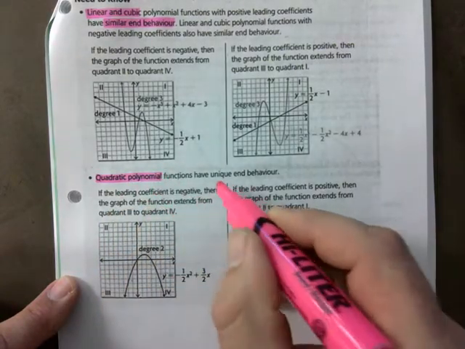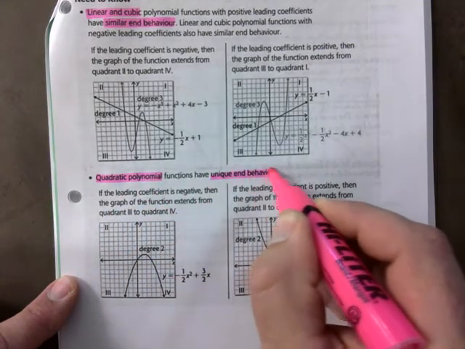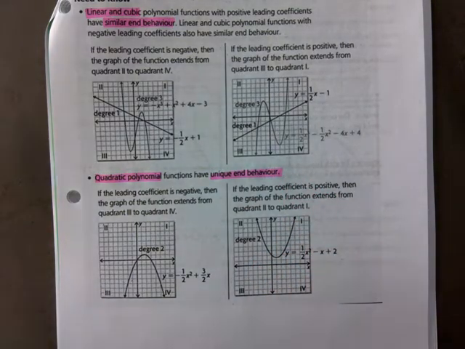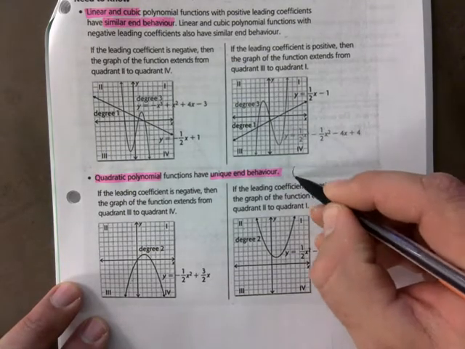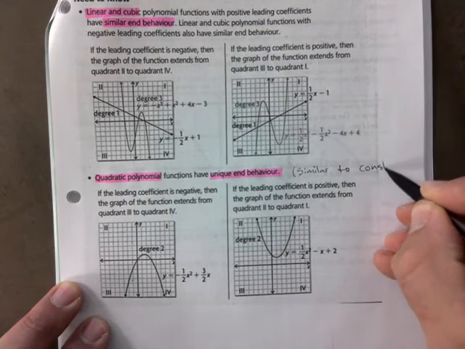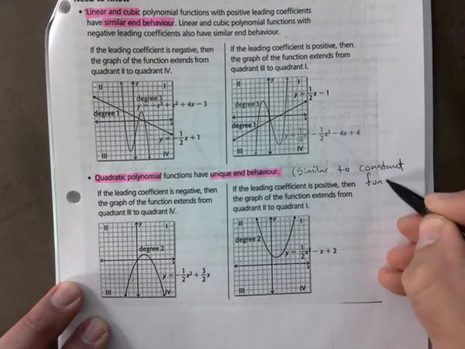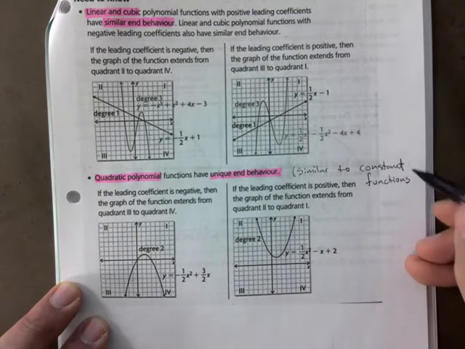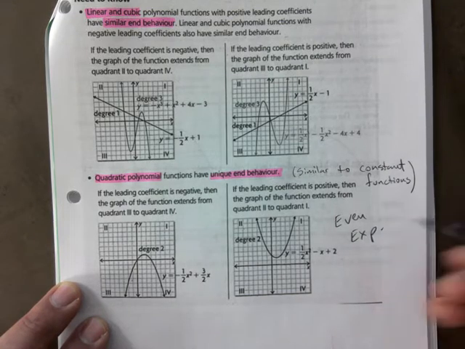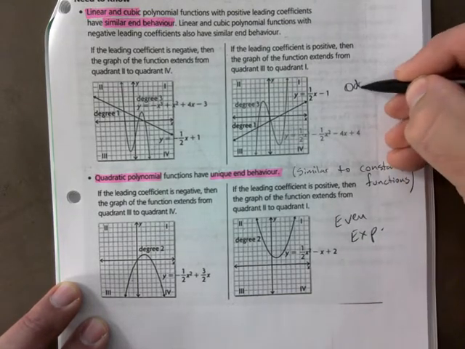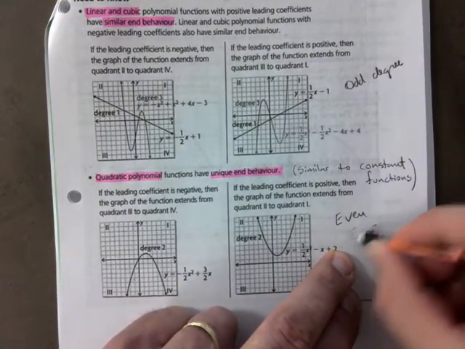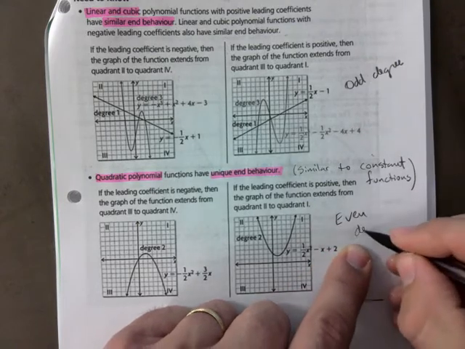Quadratic polynomials have, they call it unique because if you don't consider the constant, then it would just be unique, but similar to constant. You can write that down. Similar to constant functions. So even exponents, odd exponents, odd degree, sorry. Let's go degree, not exponent. The exponent obviously would be, but we're talking about the degree.